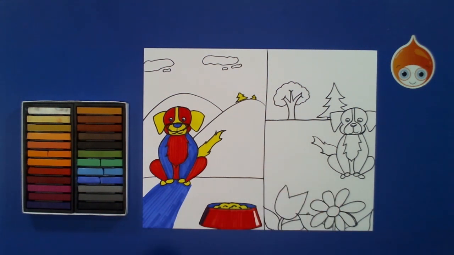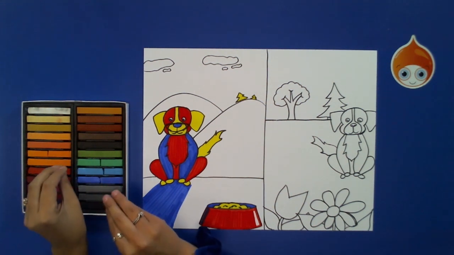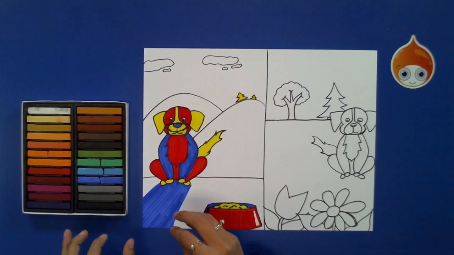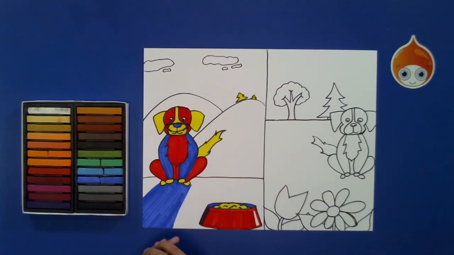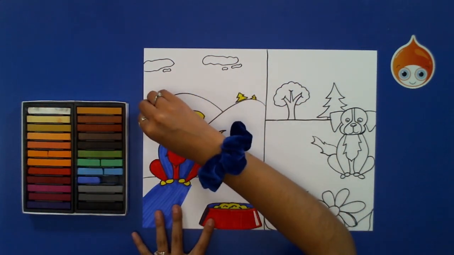If you did something similar to me and you want to just continue the whole rest of your picture with marker, you can. Especially if you're using triadic colors, you may not get the same type of colors when you change to different mediums. So if that's not going to work, then you do want to make sure that you try to stick to the same medium.